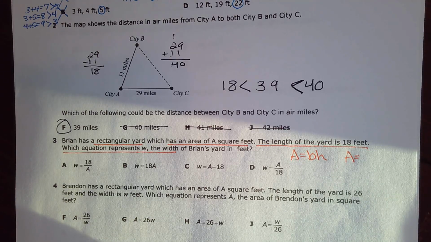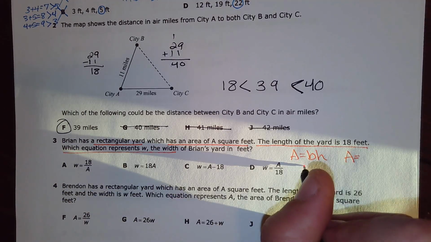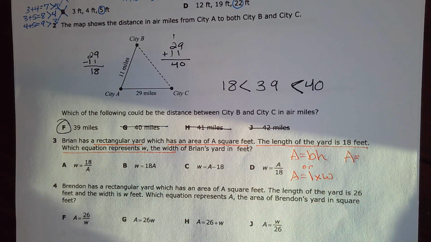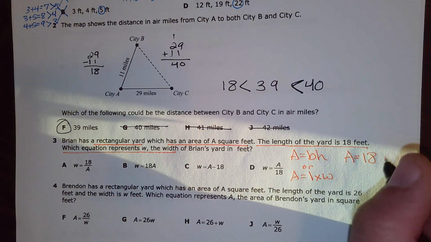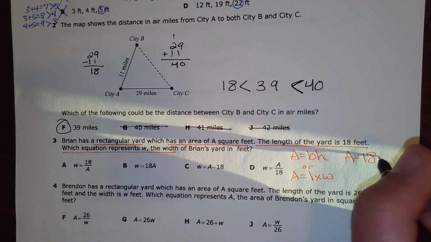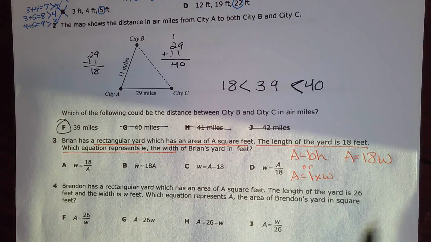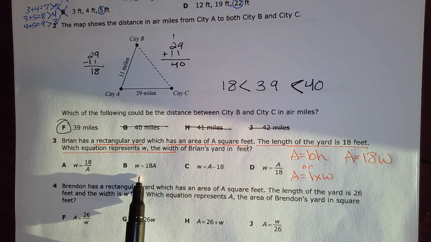Base times height, or length times width. So they're telling us area is equal to length times width, whatever, that's fine. They're telling us that our length is 18 feet, okay? And then we don't know what our width is. So area is equal to 18 times W. Okay. So if you look at our answer choices, none of them match.